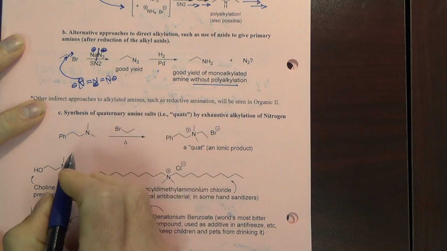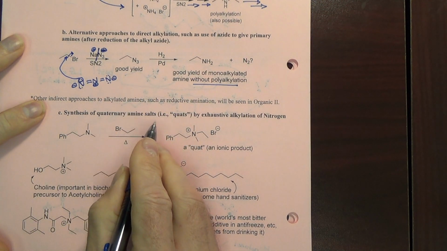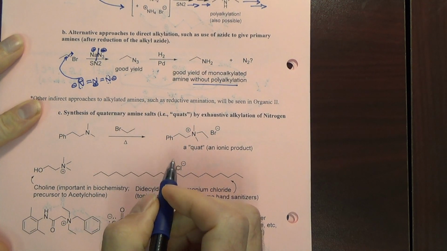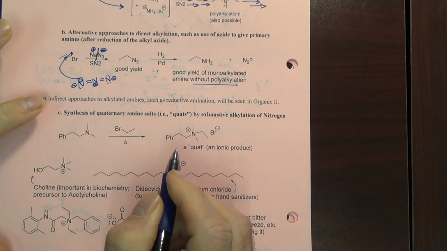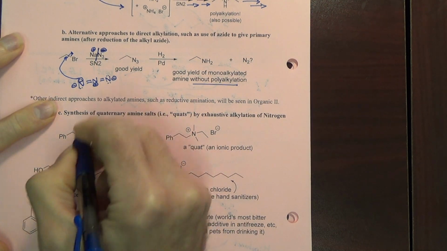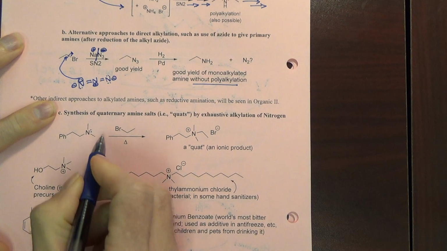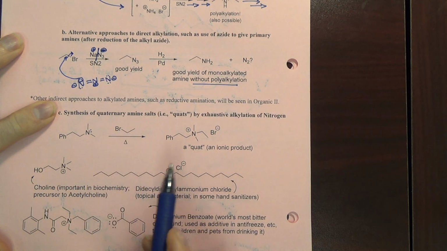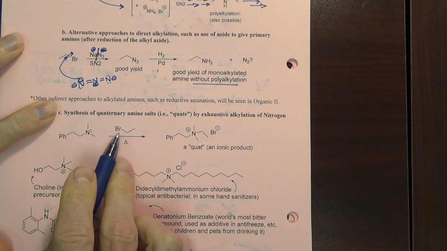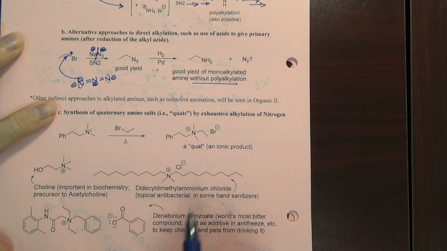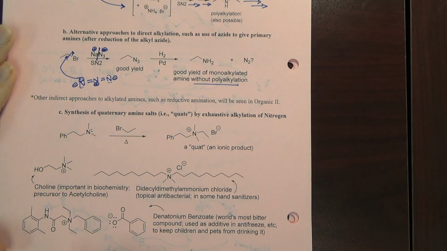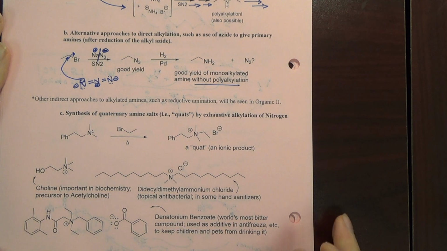One other point is synthesis of quaternary amine salts, quats. If you take this tertiary amine, react it with the substrate with the leaving group. By the way, it looks like I'm using bromine as a leaving group a lot. That's because bromine is kind of the most common. It's a good leaving group. Iodide, of course, is the best, but sometimes iodine compounds are not fully stable.